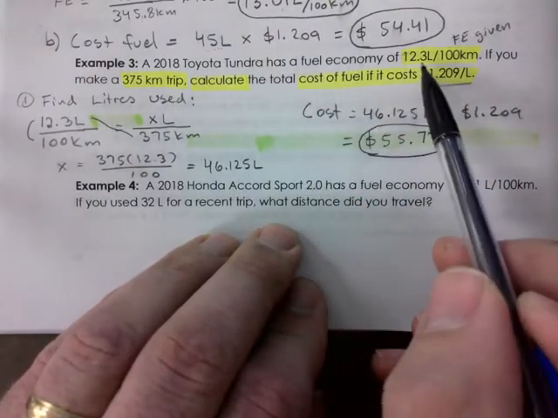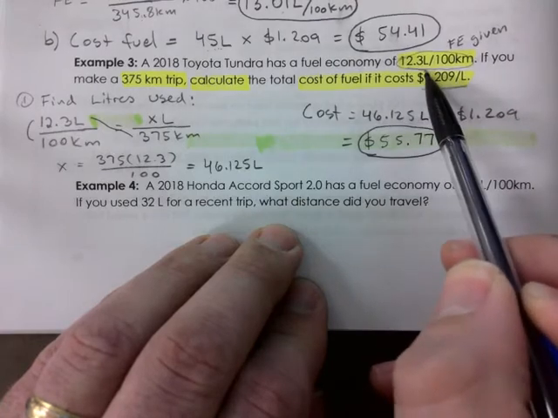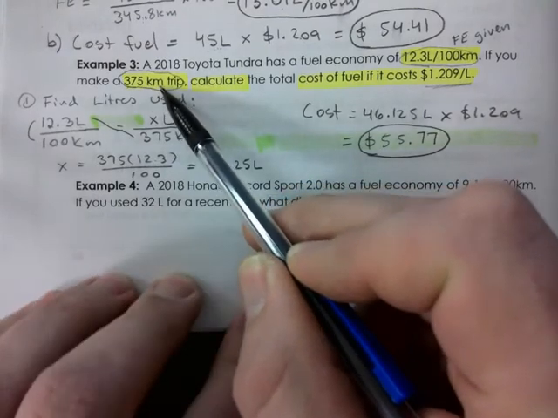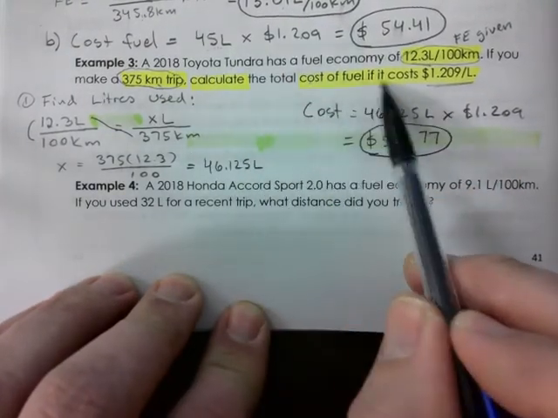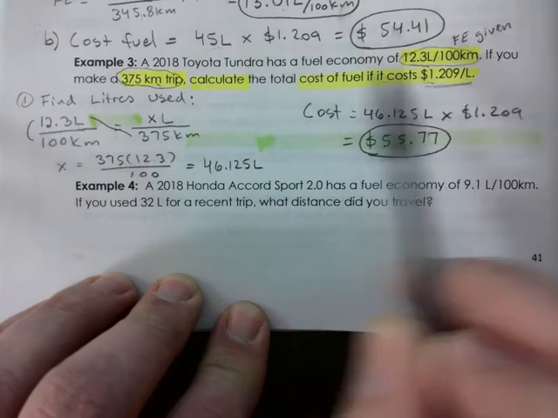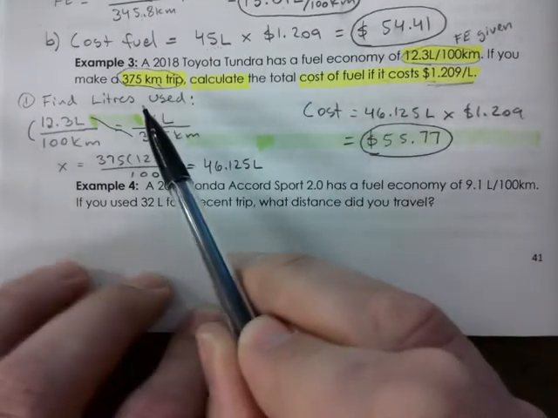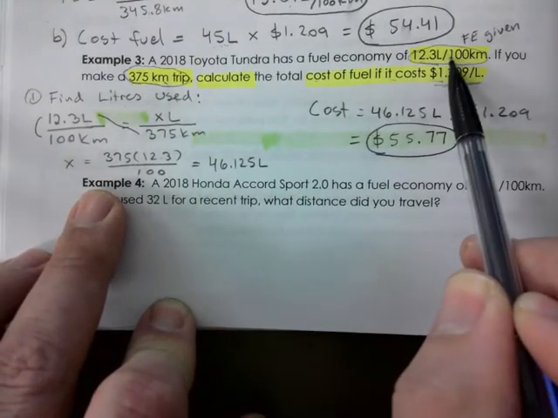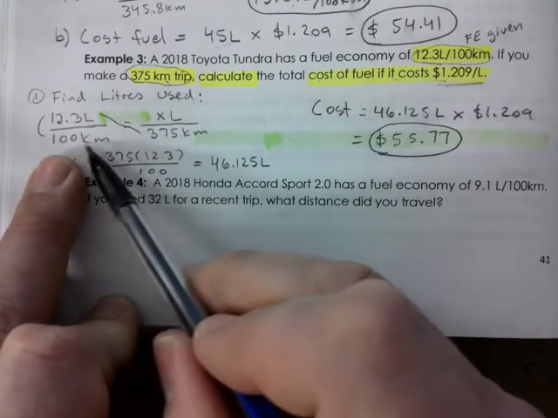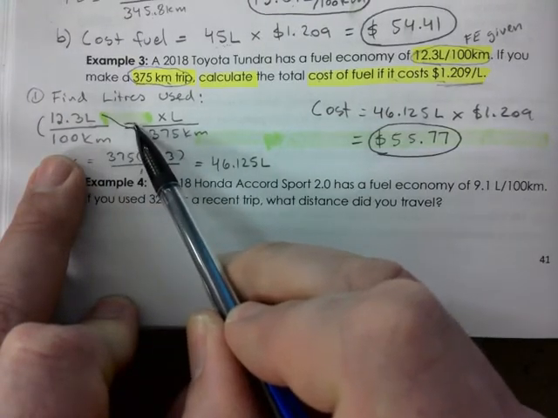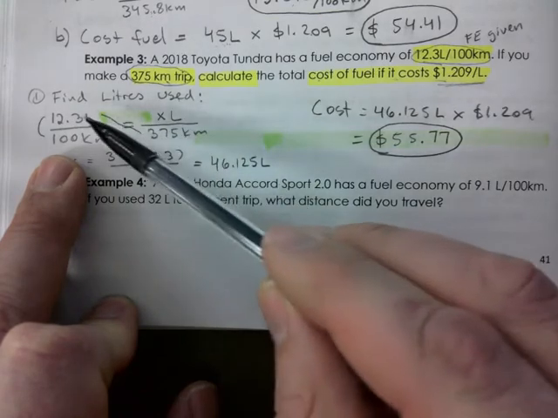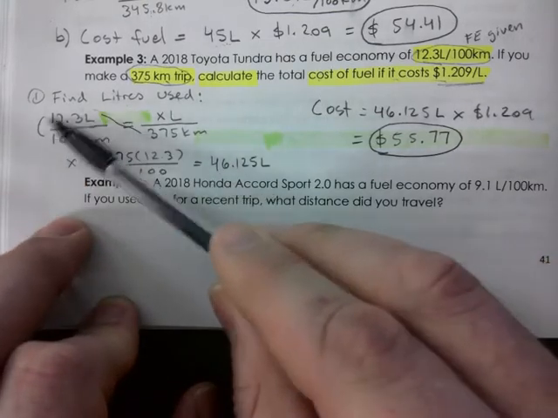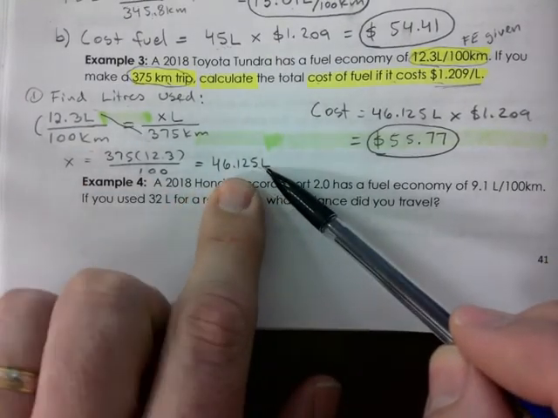We had an example where we're given the fuel economy. We were given how far of a trip was driven, and it just went straight into calculate the cost of fuel for this trip. You can't do anything until you figure out the liters that you've used. So pay close attention. We took our fuel economy, right? That's what you start with, and you go equals. Figure out how many liters, because liters are on top, right? You will need for this trip. Cross multiply and divide.